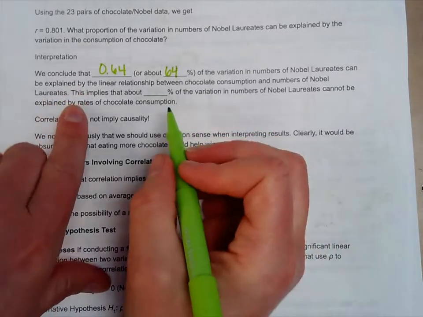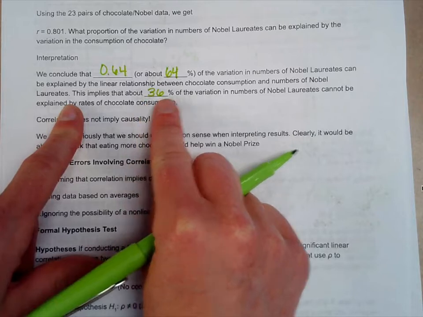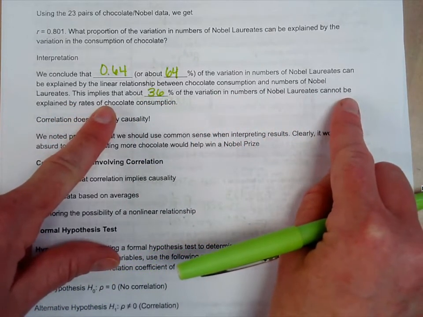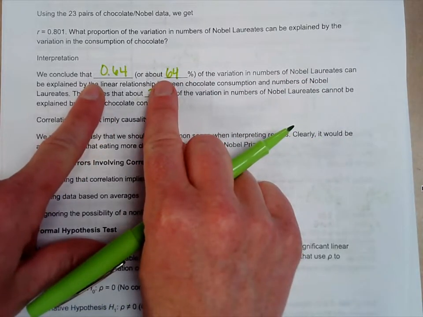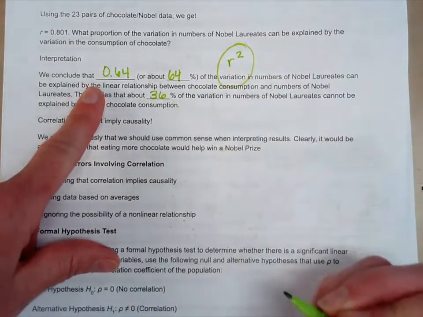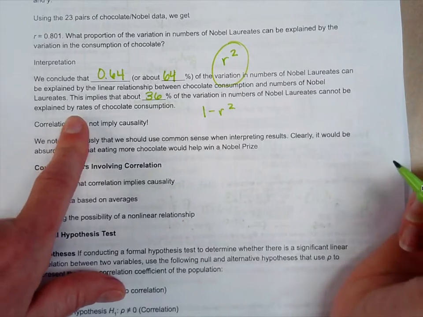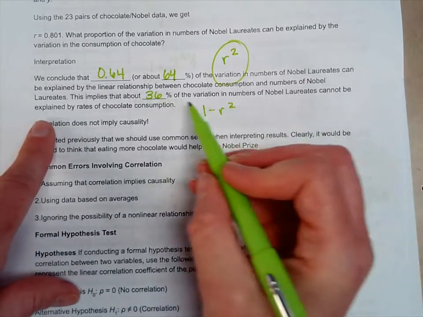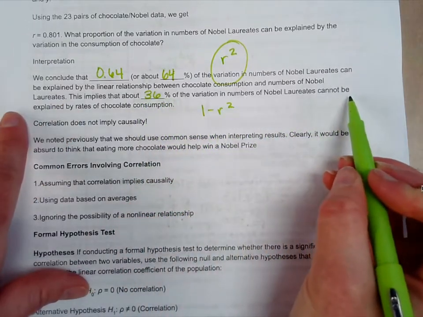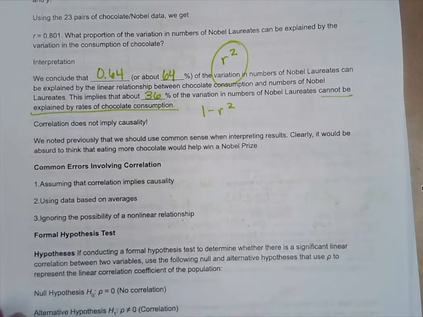So this implies that 36%, the complement, of the variation can be explained by rates of chocolate consumption. So 64%, which is R squared, explains the variation. So R squared explains variation, and 1 minus the R squared explains the rest. It implies that 36% of the variation cannot be explained by the rates.